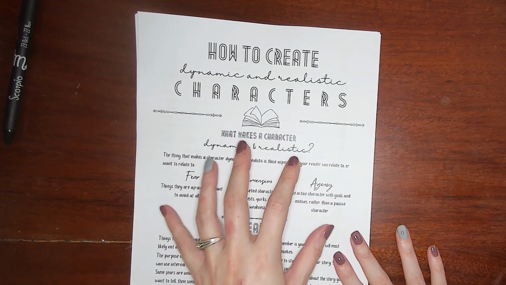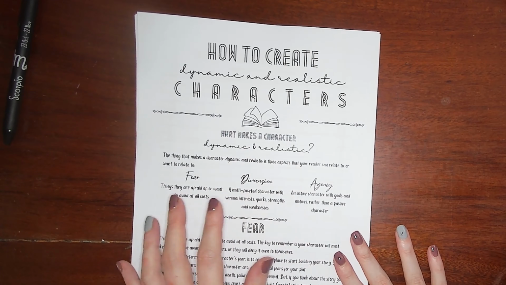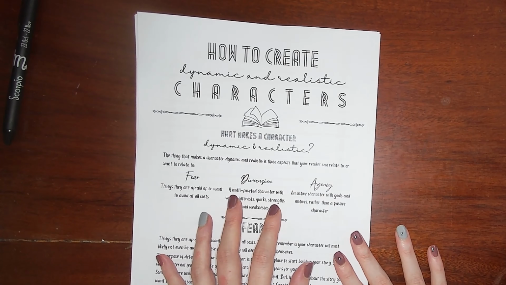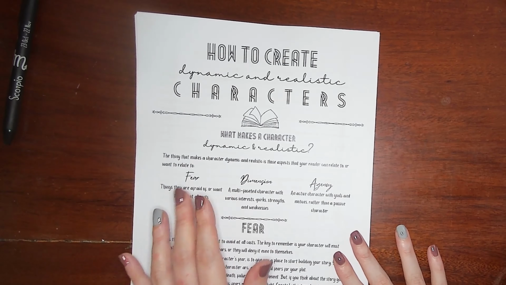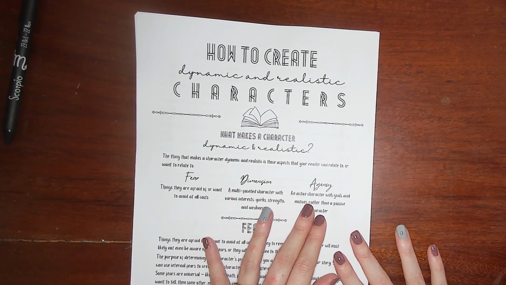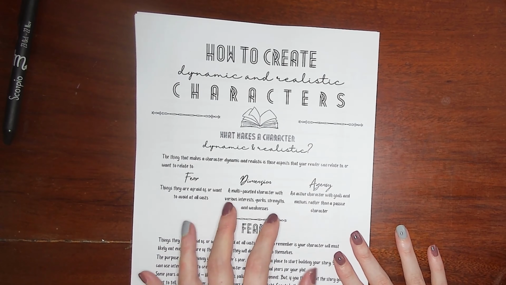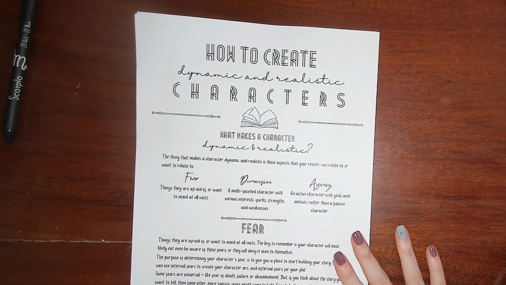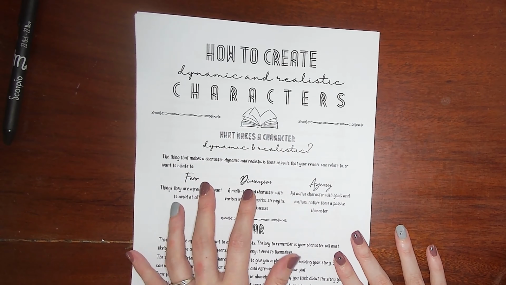So, there are different parts that make up dynamic and realistic characters. I've broken it down into fear, dimension, and agency. Now, you want all three of them present in your characters, and you want to show these throughout your story.